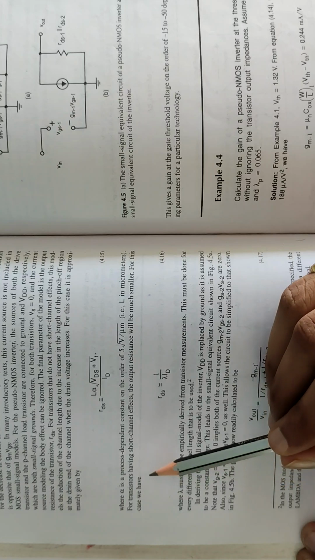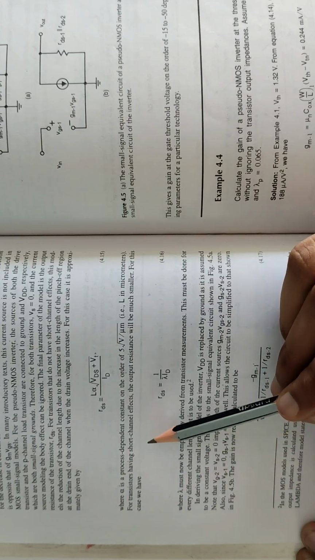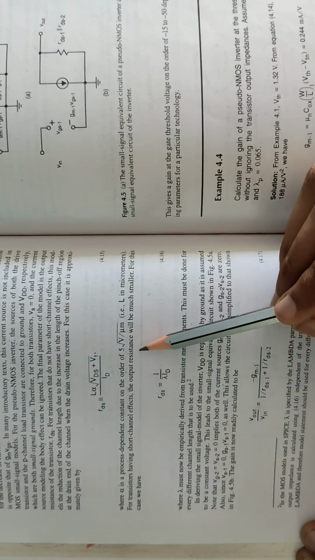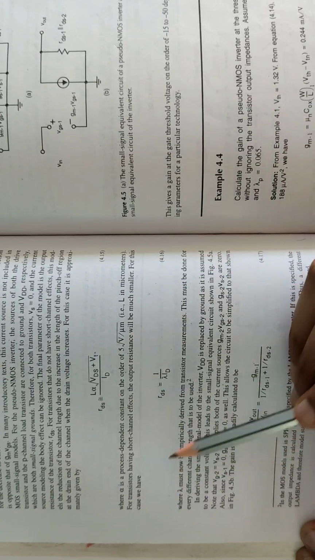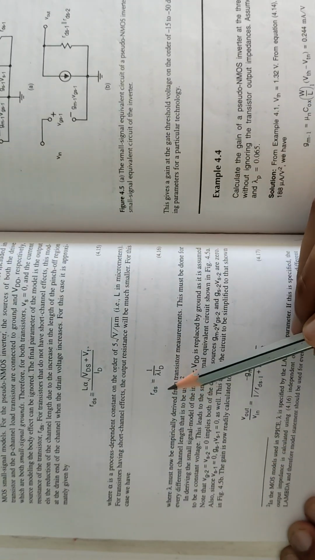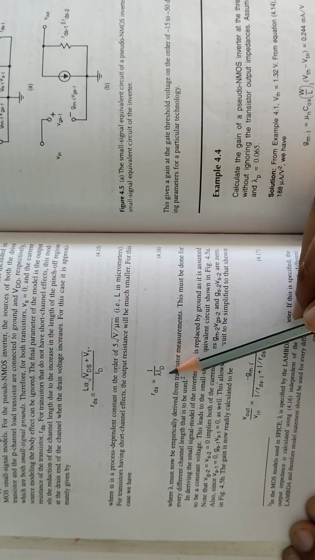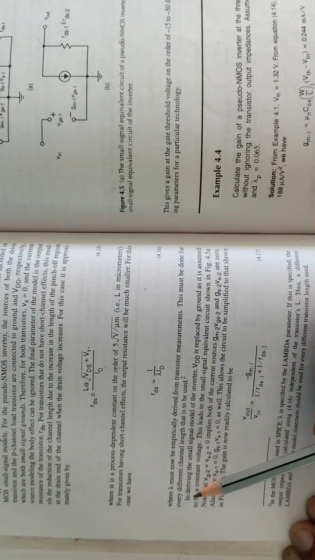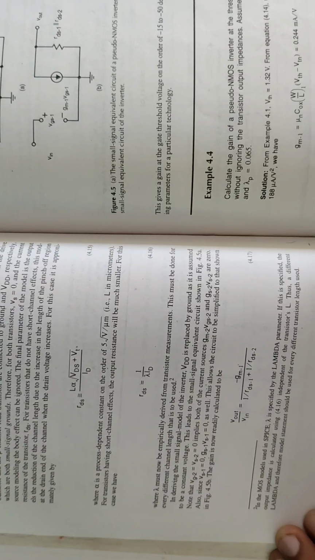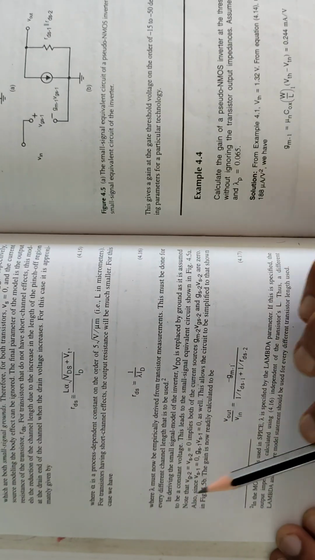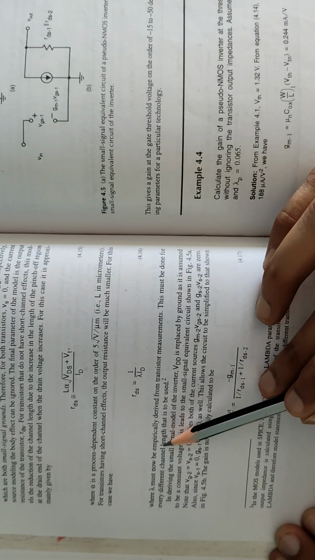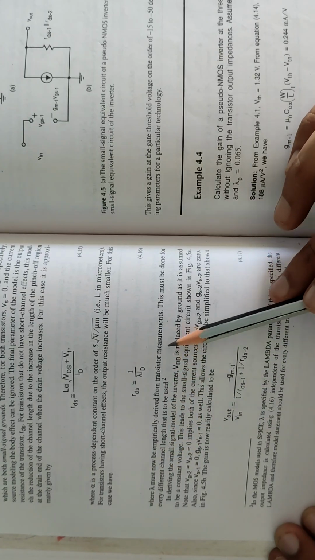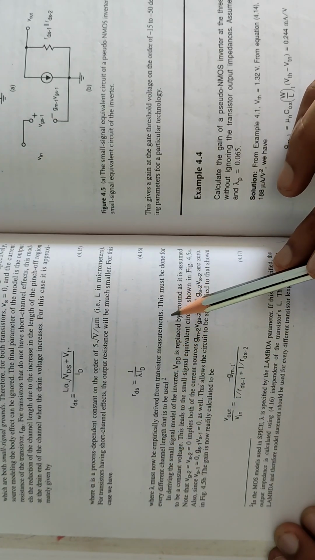For transistors having short channel effects, the output resistance will be much smaller. For this case, we have RDS ≈ 1/(λ ID), where lambda must now be empirically derived from transistor measurement.